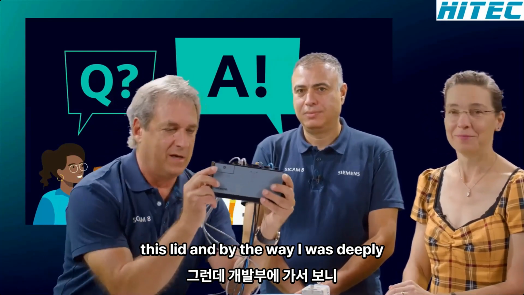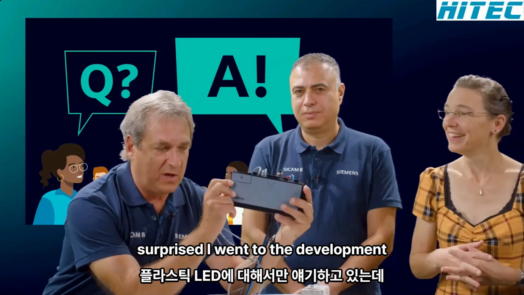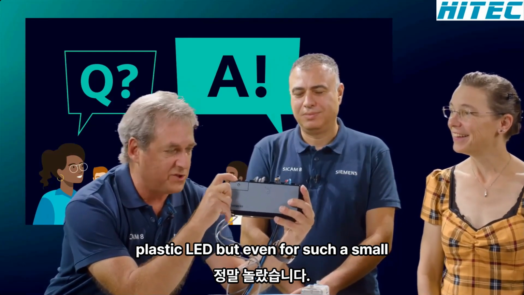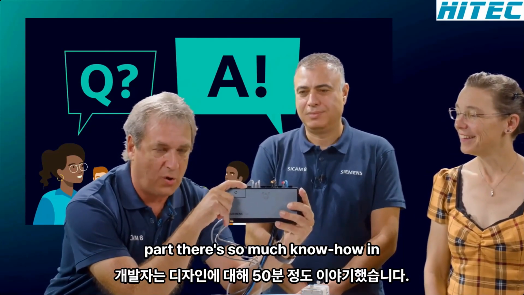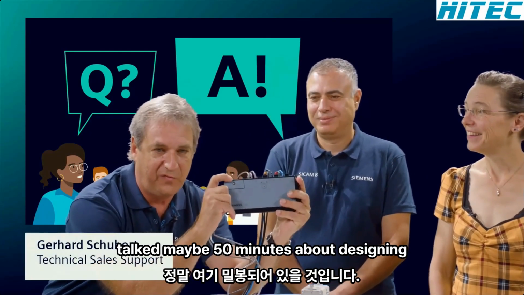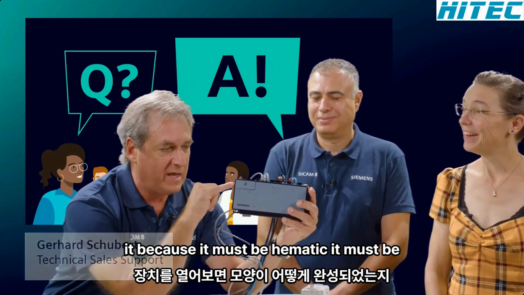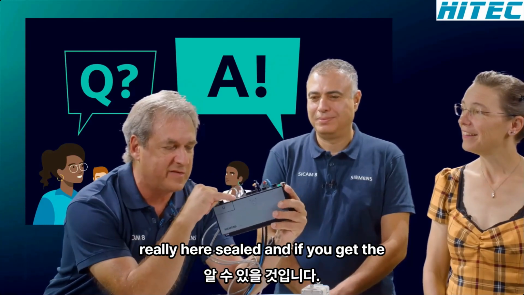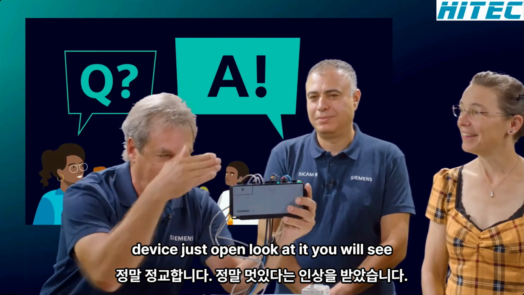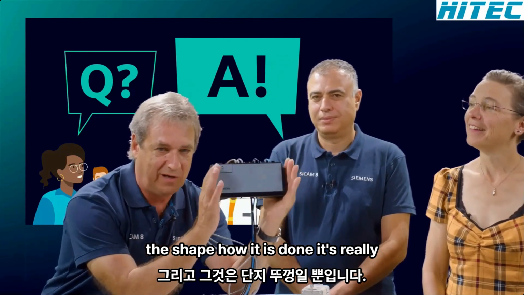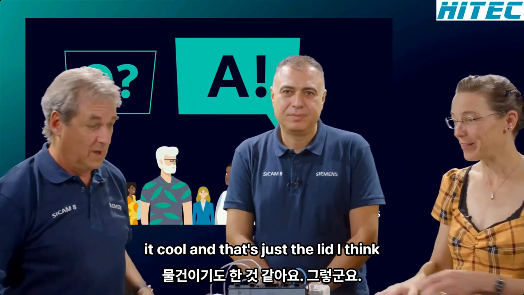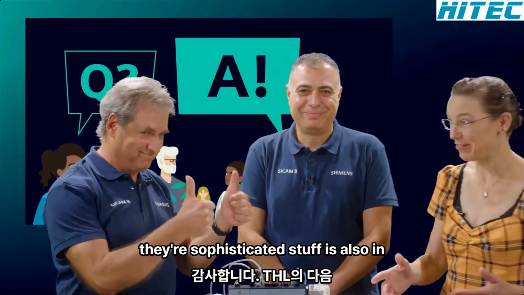And by the way, I was deeply surprised. I went to the development department, and we are talking just about the plastic lid. But even for such a small part, there's so much know-how implemented. The developer talked for maybe 15 minutes about designing it, because it must be hermetic. It must be really sealed. If you get the device, just open it and look at it, you will see the shape and how it is done. It's really sophisticated. I was really impressed by it. Cool. And that's just the lid. I think the sophisticated stuff is also in there, right?